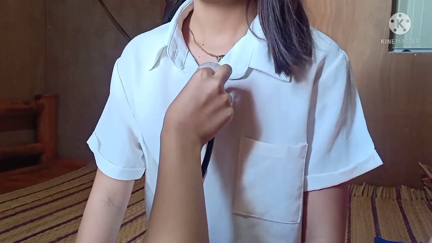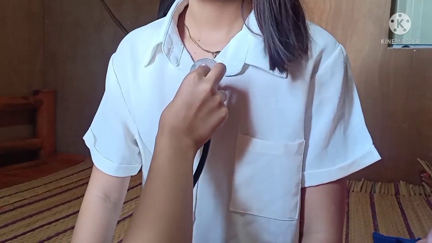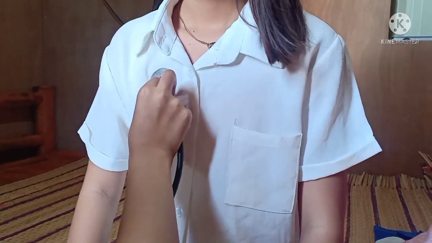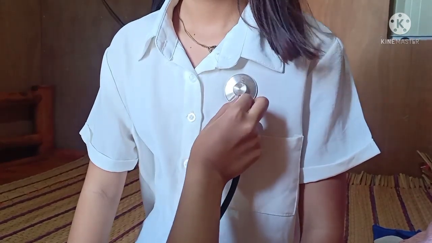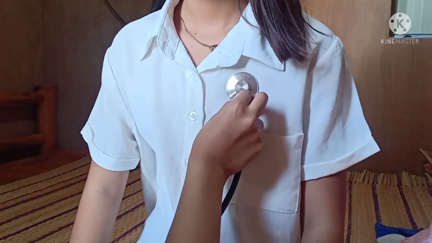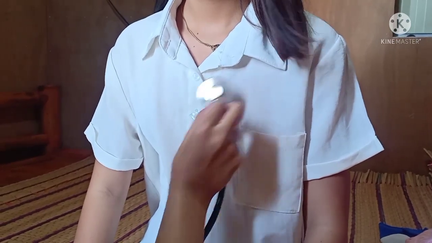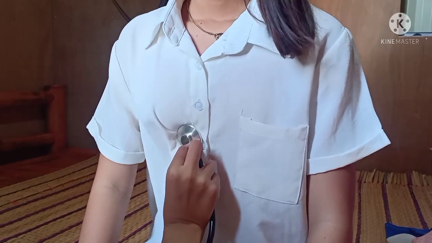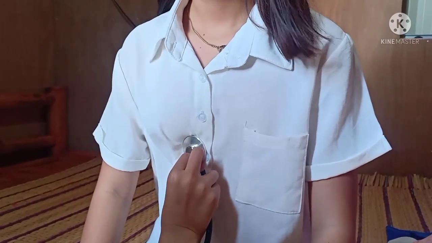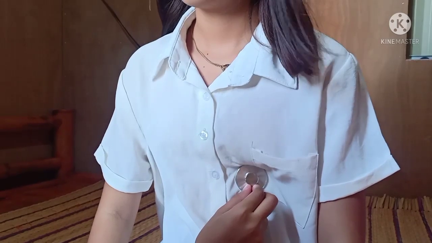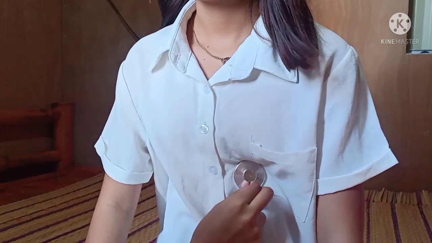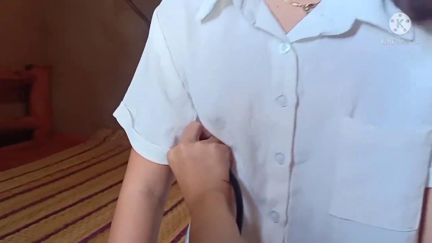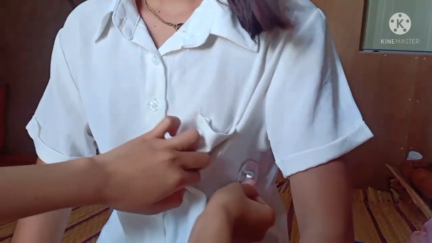Then move to the second intercostal space to assess the right and left upper lobes. Then move to the fourth intercostal space, where you will assess the right middle lobe and the left upper lobe. Lastly, move to the mid-axillary area at the sixth intercostal space, where you will assess the right and left lower lobes.